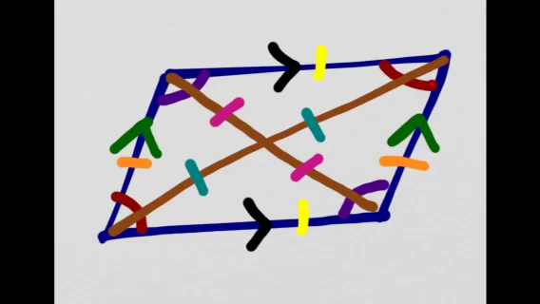Also, the opposite angles in a parallelogram are congruent, so these two angles are congruent and these two angles are congruent. Another really nice property about a parallelogram is when you draw the diagonals. When you draw the diagonals, it basically splits it in half. So for example, this diagonal compared with this point, this length right here is congruent to this length right here, and this length right here is congruent to this length right here.